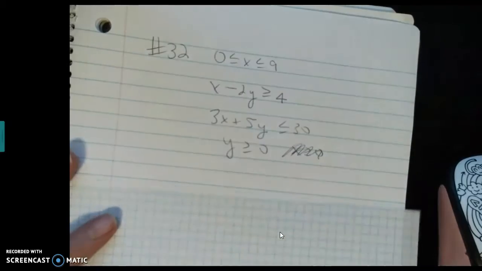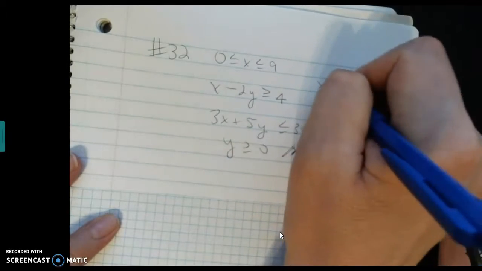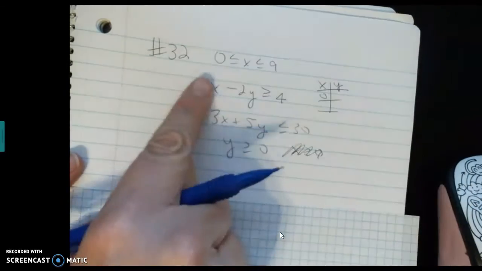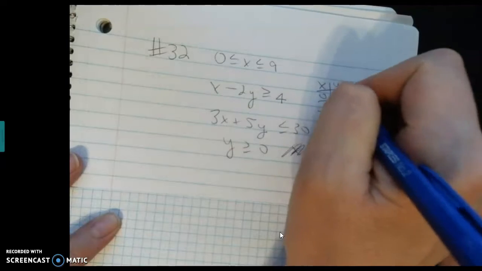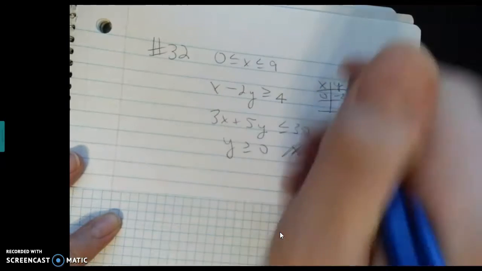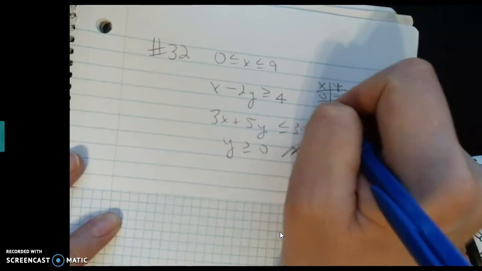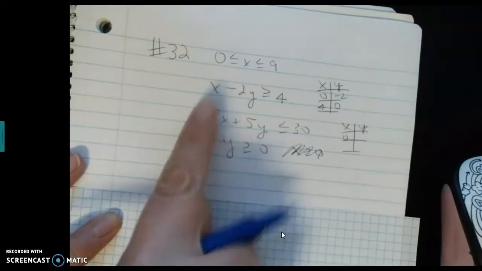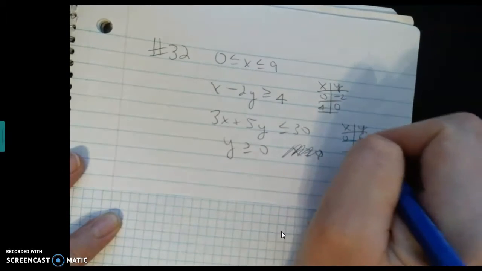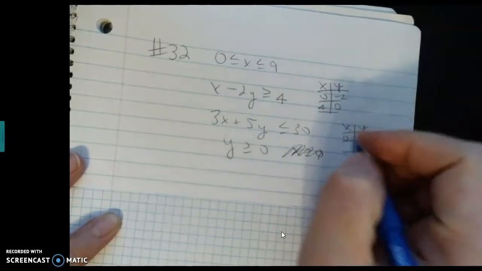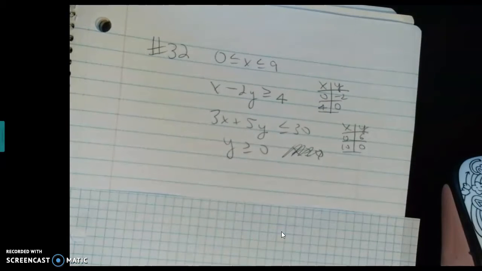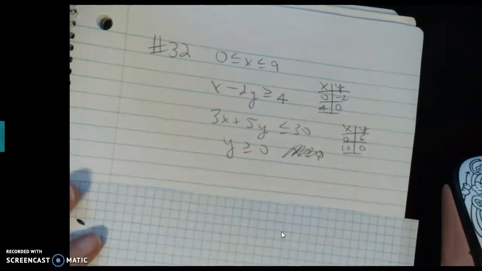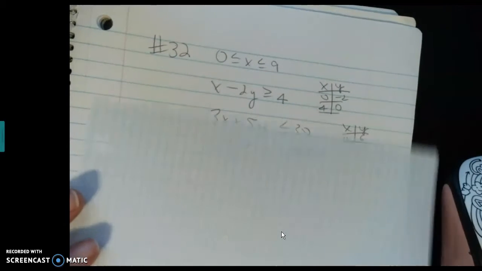But I'm going to go ahead and make my charts to kind of know what kind of numbers I'm dealing with. If x is 0, looks like I have a -2. Y is 0, I get 4. Over here, it looks like if x is 0, I get 6. And if y is 0, I get 10. So pretty nice numbers, not bad. All right, so I am going to start out, so 10 is my highest number.